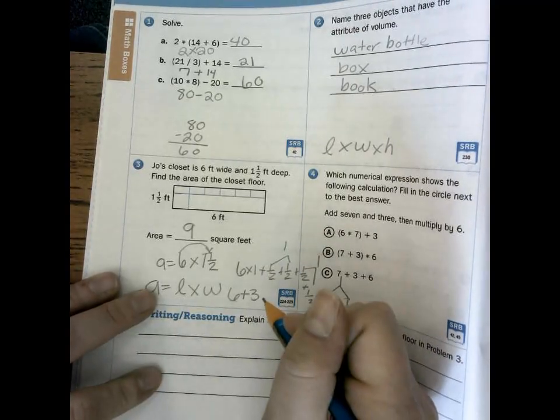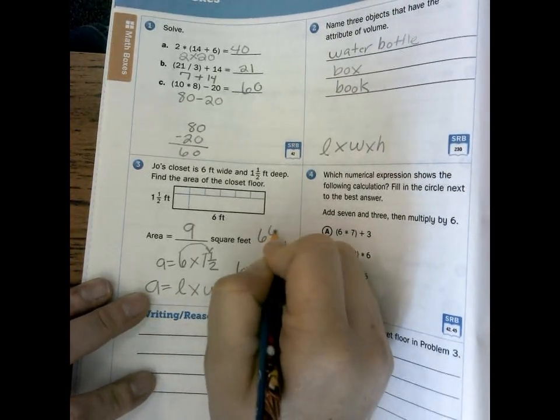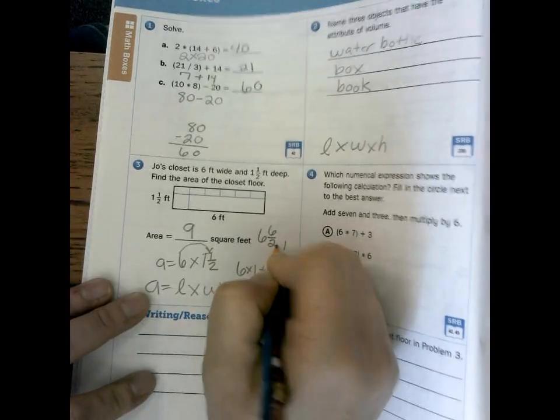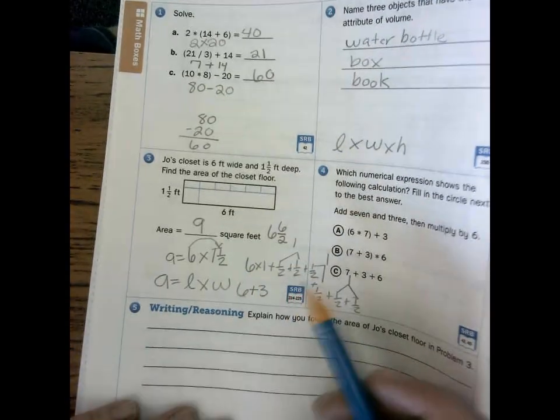If that does not make sense to you, then what does? Does 6 and 6 halves make sense to you? Then that's what you would put in, but only put an answer that makes sense to you there.